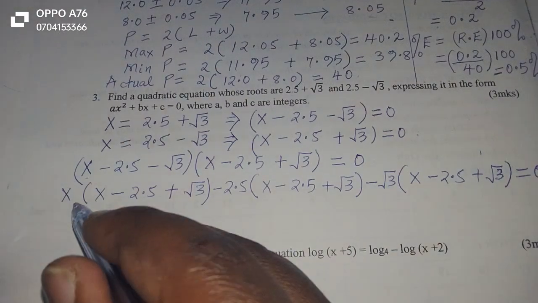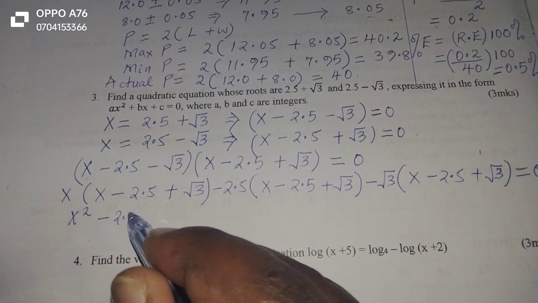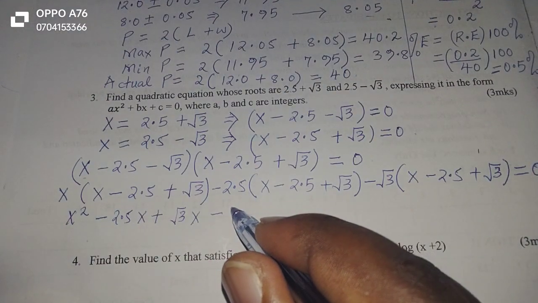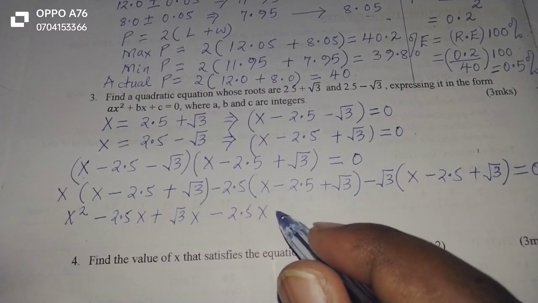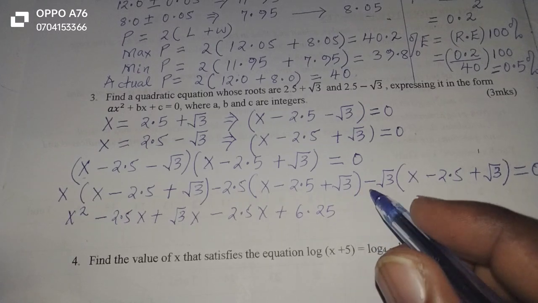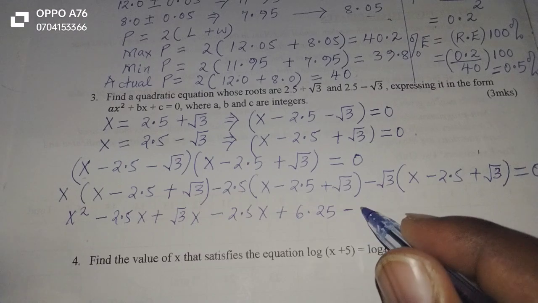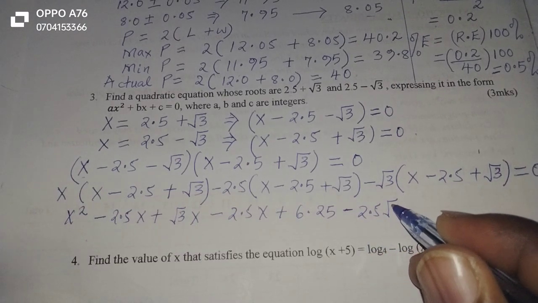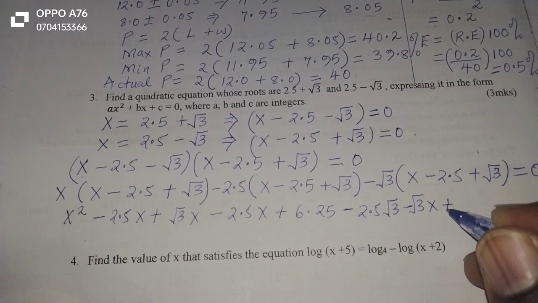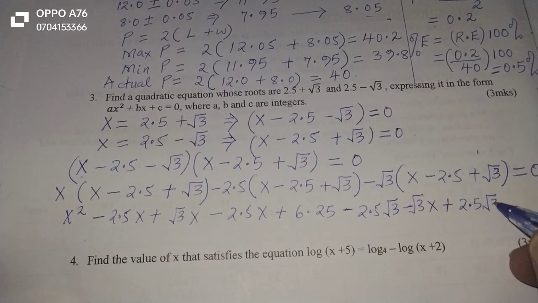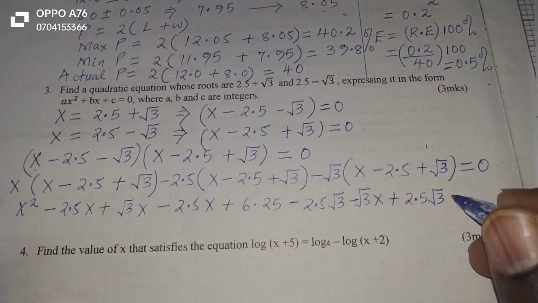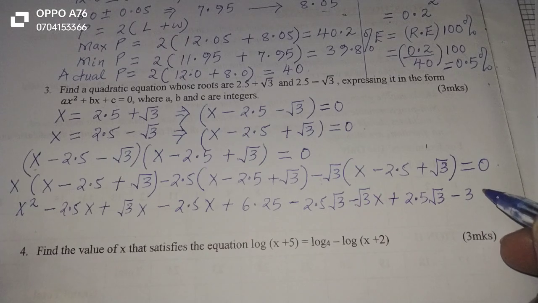So I'm going now to open the brackets, whereby I have x squared minus 2.5x plus the root of 3x, then minus 2.5x. This becomes positive 6.25. Then finally at this point we're going to have a negative again, 2.5 root 3. Then we begin with negative root 3x, then positive 2.5 root 3, and finally we shall have, this is negative the root of 9, which is negative 3. This is equal to 0.